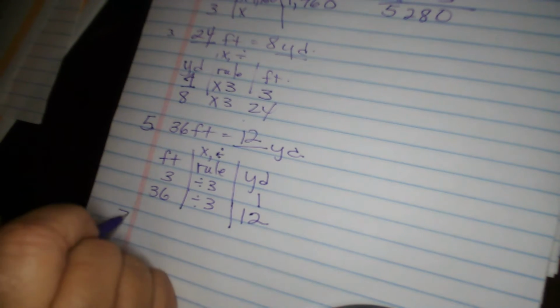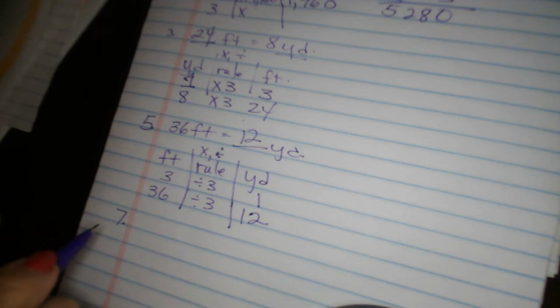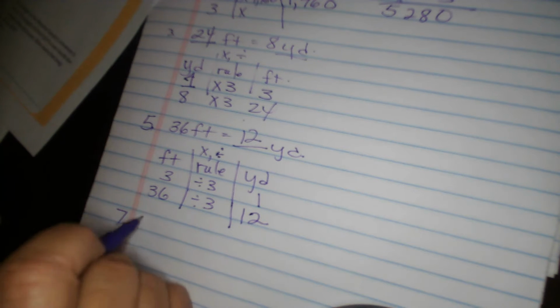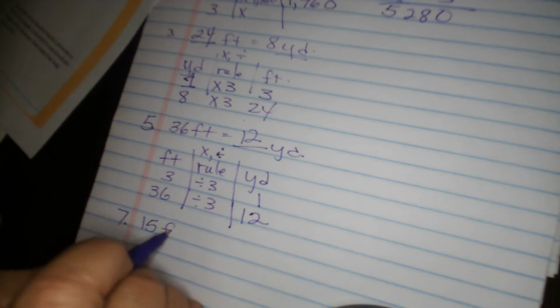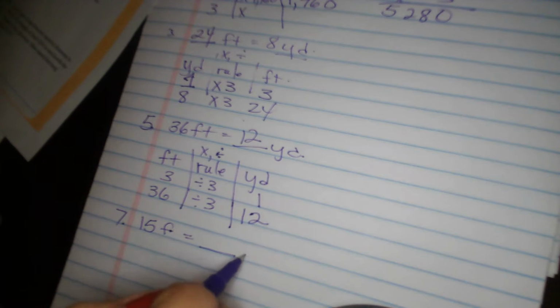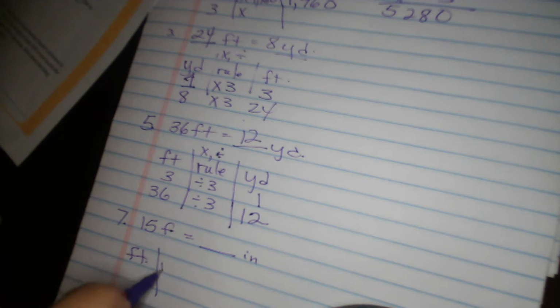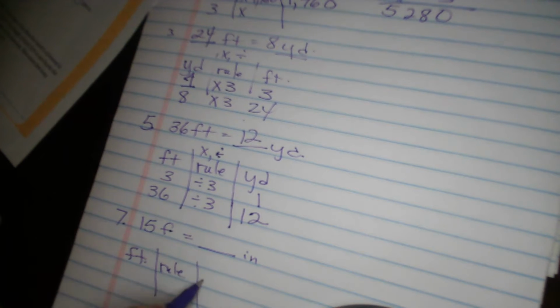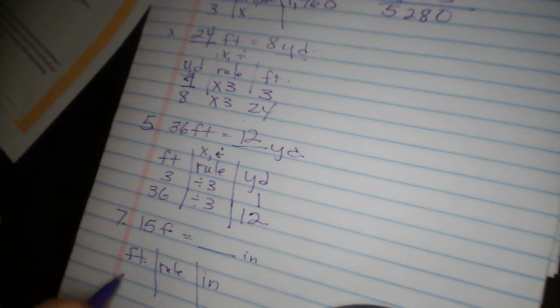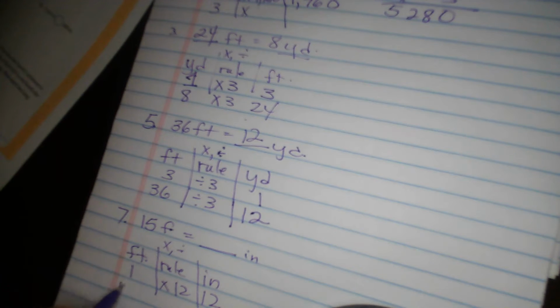Let's go to number 7, and number 7 reads 15 feet equals how many inches? Do my rule again, my input-output table. If I have 1 foot, I know that 1 foot has 12 inches. I need to multiply that by 12. My rule is either going to multiply or divide. I have 15 feet.